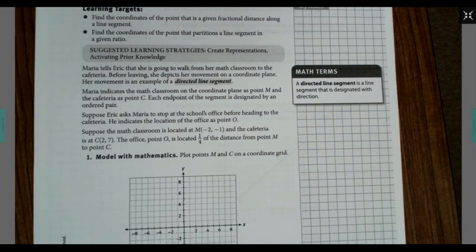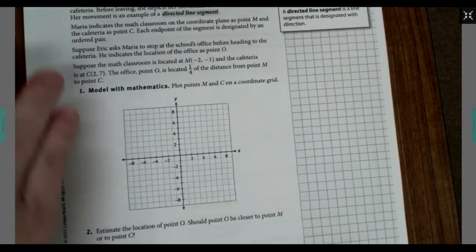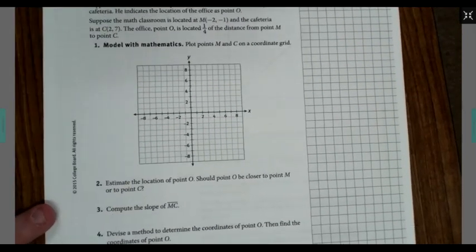Suppose Eric asks Maria to stop at the school's office before heading to the cafeteria. He indicates the location of the office as point O. Suppose the math classroom is located at M, -2, -1. And the cafeteria is at C, 2, 7. The office, point O, is located 1/4 of the distance from point M to point C. Again, we're going to go through questions 1 through 4 to start.